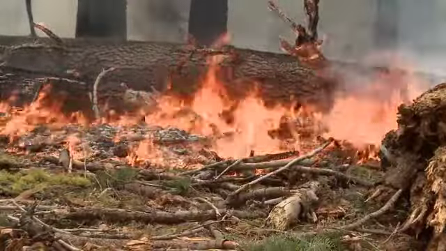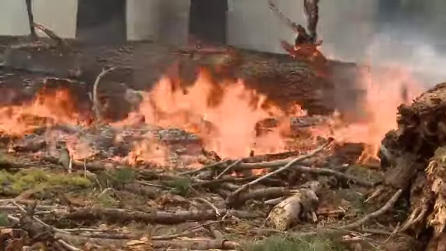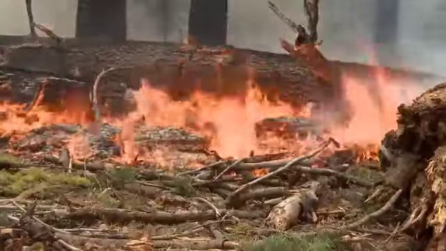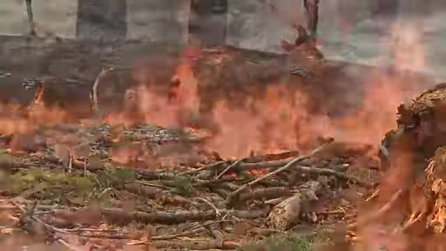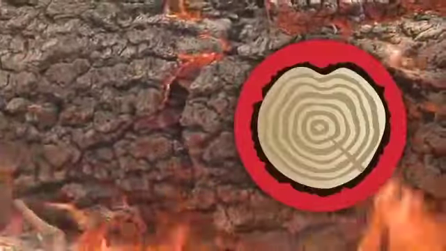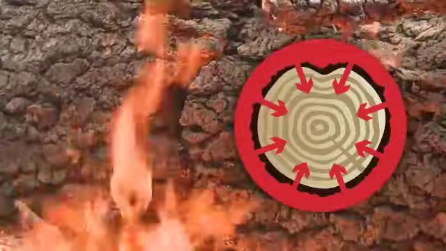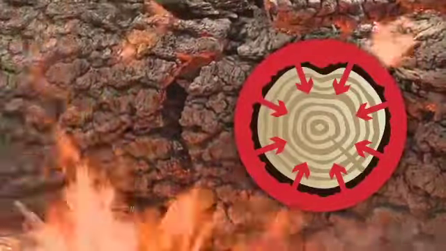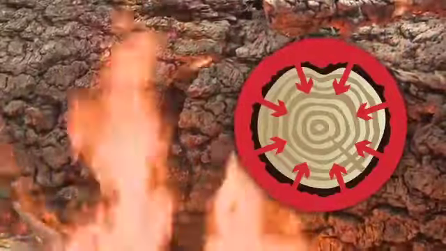In wildland fire, conduction is the primary mode by which heat is transferred within fuel materials. For example, heat from this flame will be transferred to the rest of this log through conduction, which will dry out the fuel and raise its temperature, making it more susceptible to combustion.